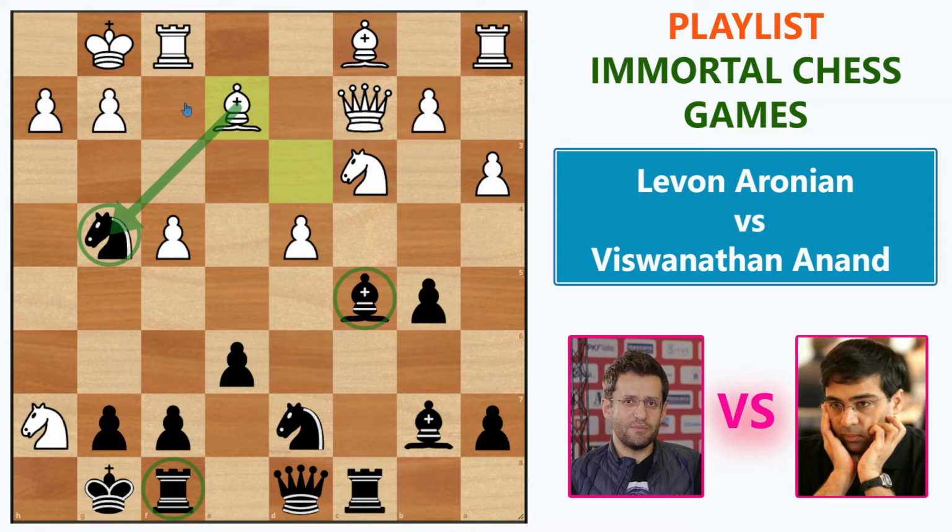and in this position again Anand shocks the world move after move because he played the brilliant sacrifice, that is knight e5. If you look at this position carefully, again two pieces are hanging, the exchange is also hanging. Earlier we checked the same variation, I don't want to check the same one.